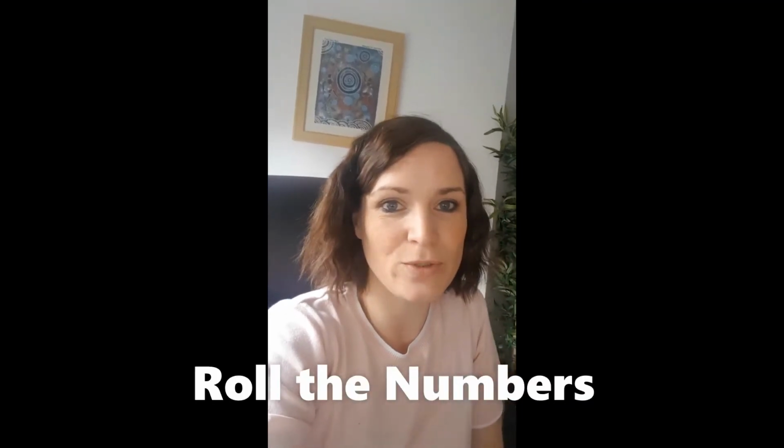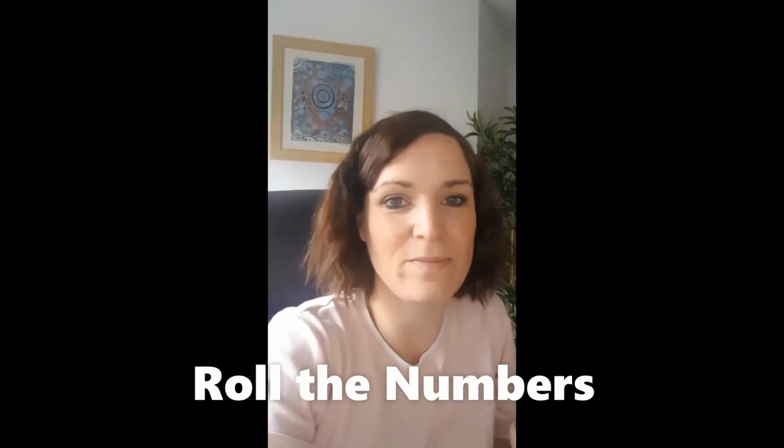So when it comes to written formal methods, it might seem that the easiest thing to do is to always go to a worksheet or a textbook. We try not to do that all the time and give the children some activities and things to do as well. So this is a really basic way of just generating some questions using just a dice.